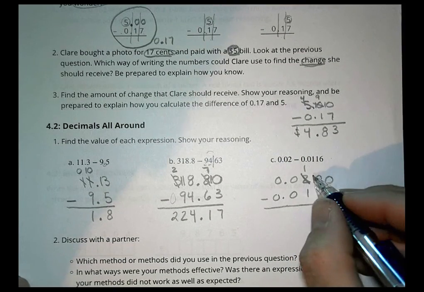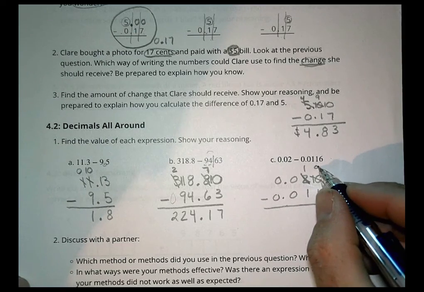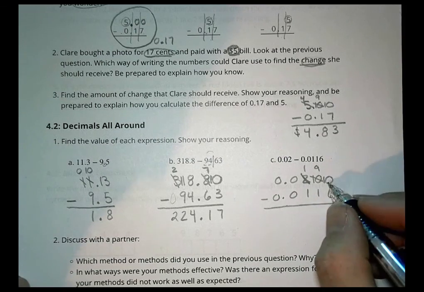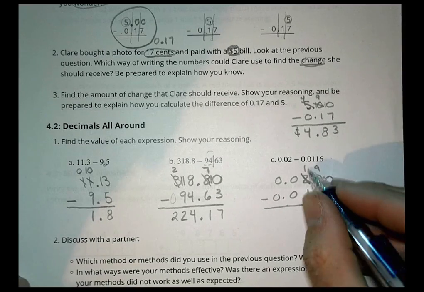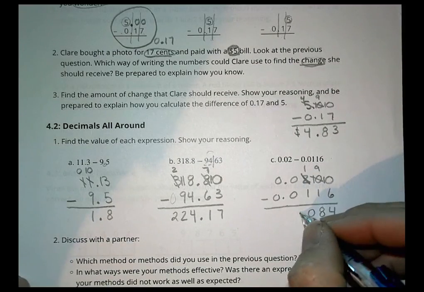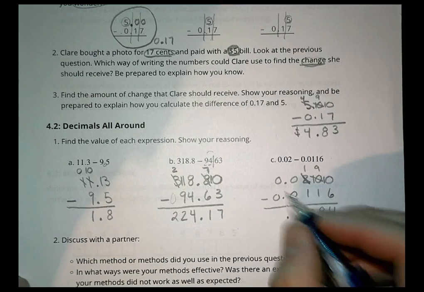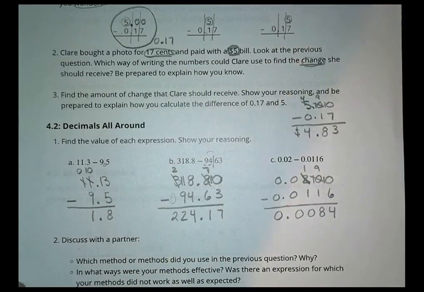Got to keep going though. The 10 I borrow from, make it a 9, and I make this a 10. The 10 minus 6 is 4. 9 minus 1 is 8. 1 minus 1 is 0. 0 minus 0 is 0. Keep my decimal point, and 0 minus 0 is 0.